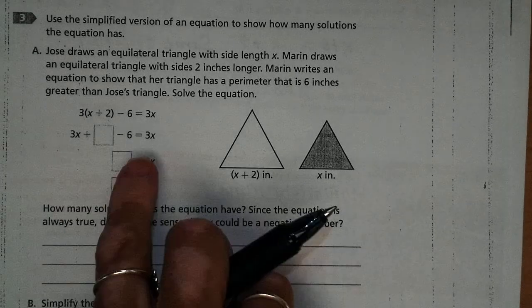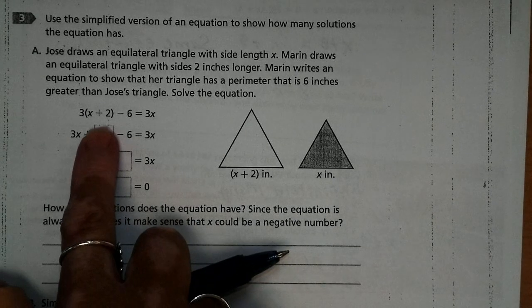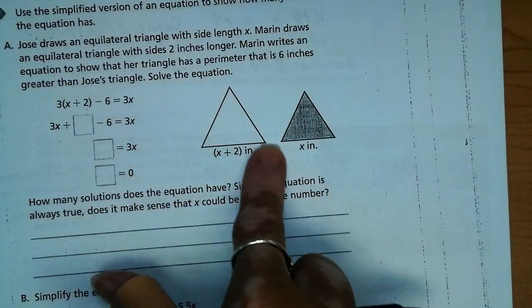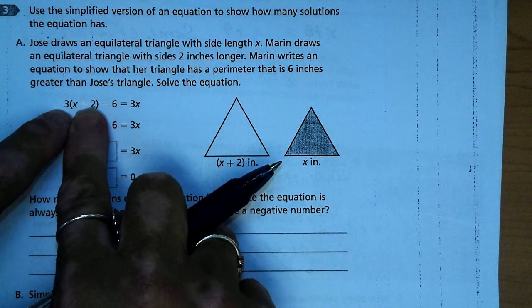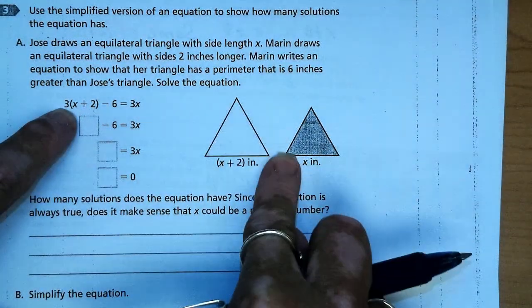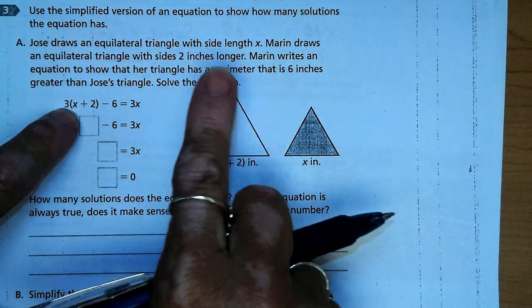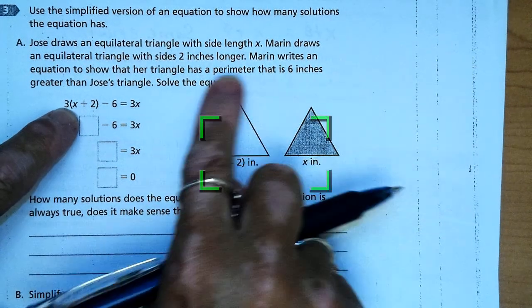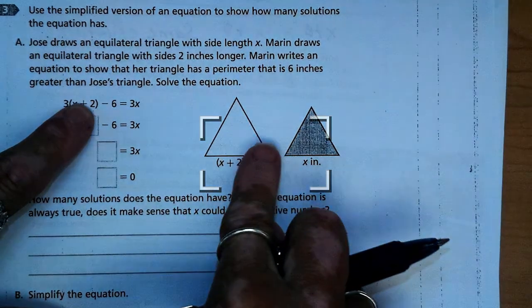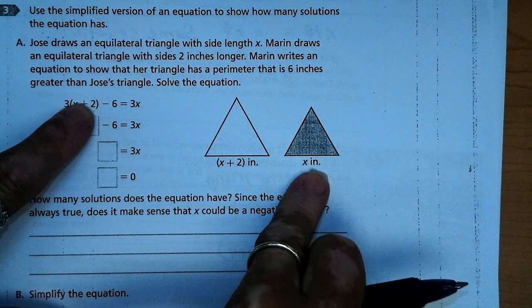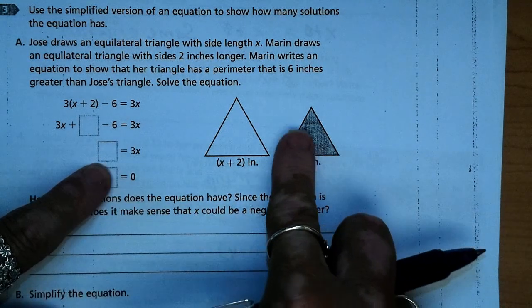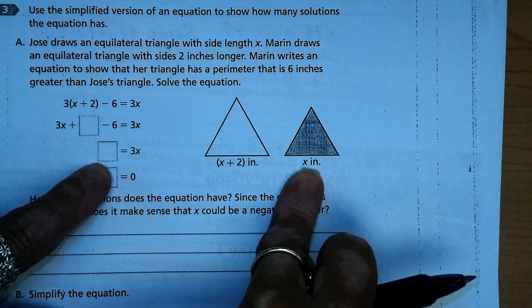Solve the equation. All right, so it's equilateral, so that means all 3 sides are the same. That's why it's 3 times x plus 2, because all of these would be the same. It's 6 inches greater, so if this one's greater than that, we're going to subtract it. And this is 3x to represent x, x, and x.